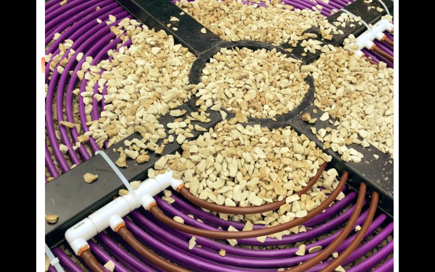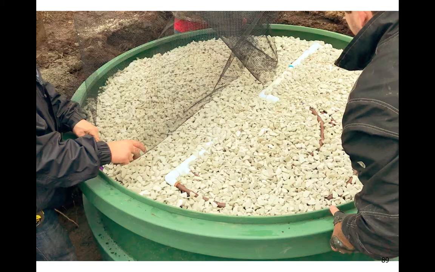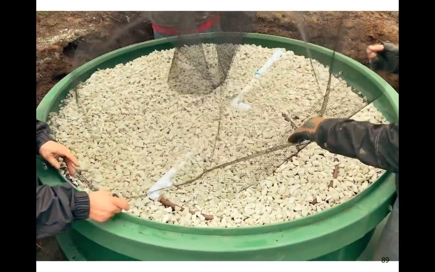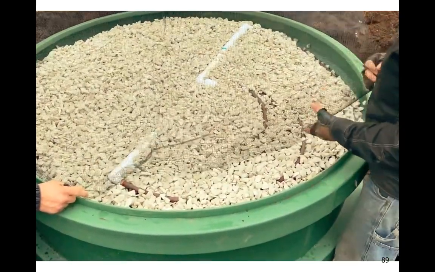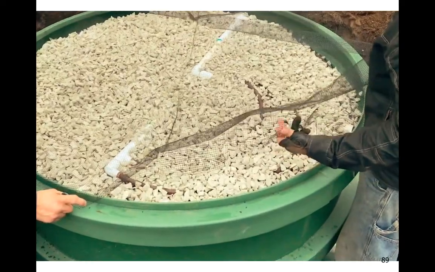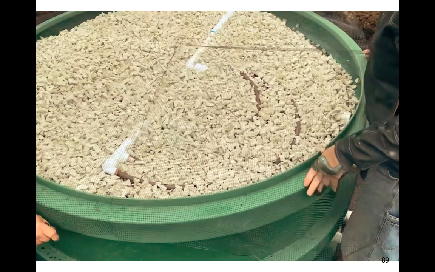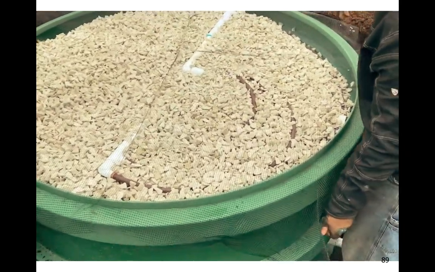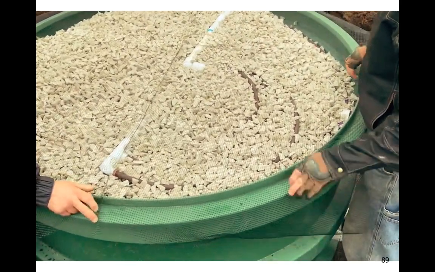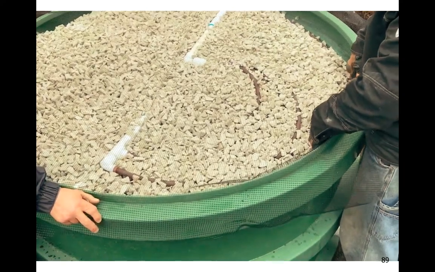Once we've got the coil completely covered, we're going to put the childproof mesh over the top. And you'll notice that we don't have any aggregates in the upper rib yet, because what we're going to do is tuck this childproof mesh into the upper rib. And this is just meant to keep inadvertent access to a minimum.